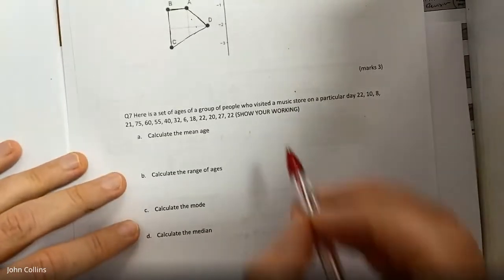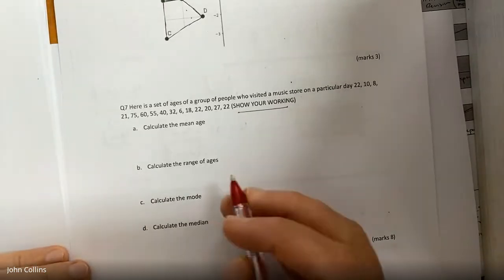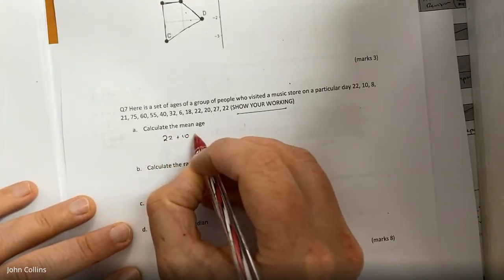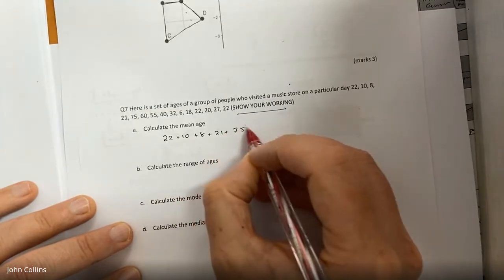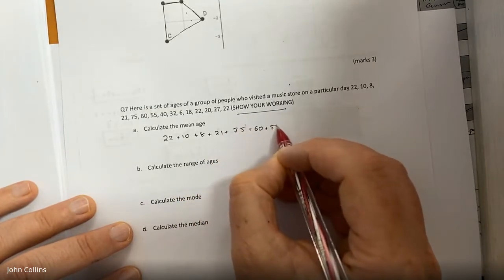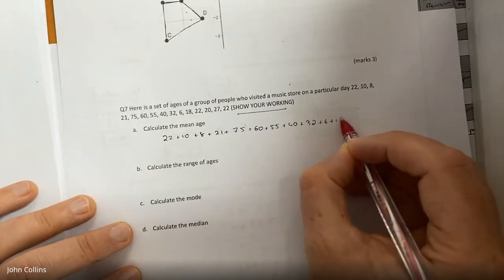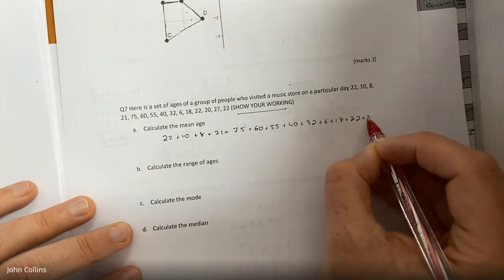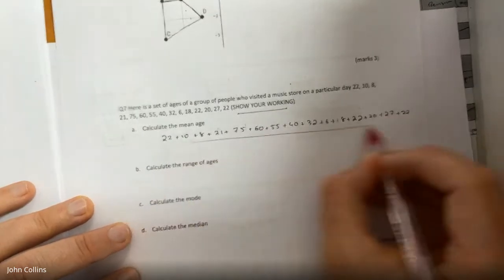Okay. All right. The mean. So this is something we've done very recently. I did say show your working. So hopefully, although it was a lot of writing, you did write everything you needed to add together, and then divide by how many of them there are.